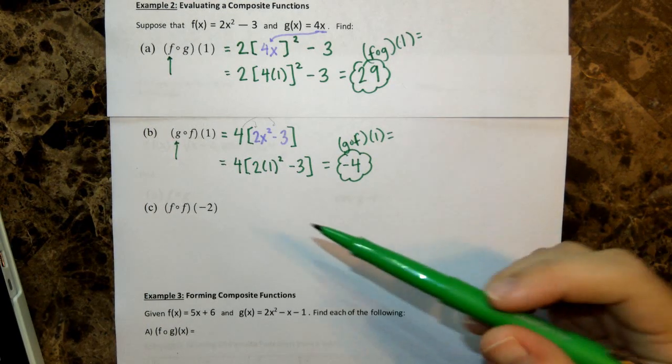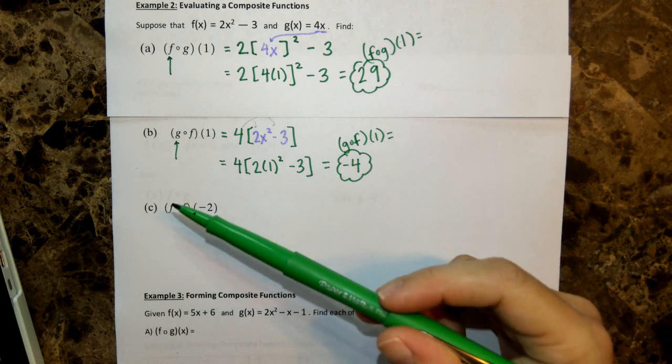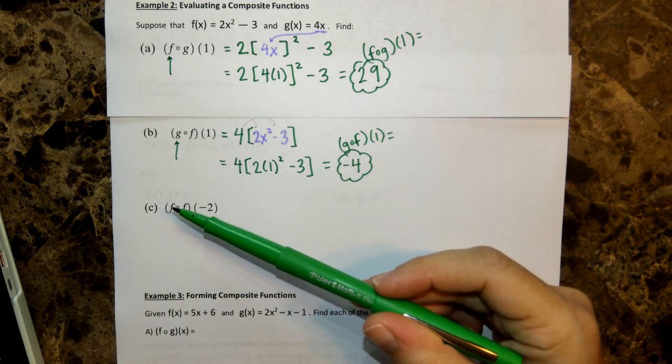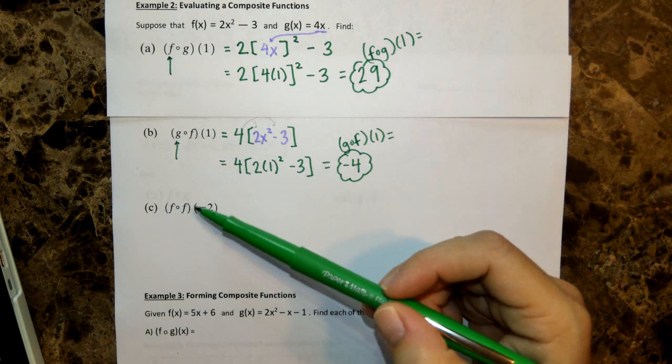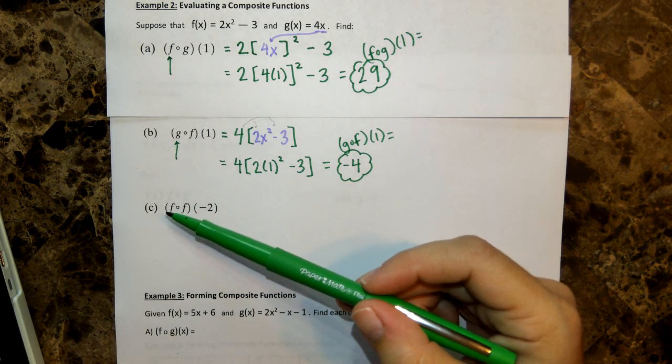All right, and then part C. This one looks a little funky. It says f composed with f of negative 2. Now notice it's the same letter twice. It's not a typo. It is f composed with f.